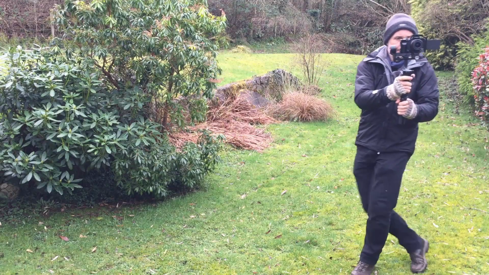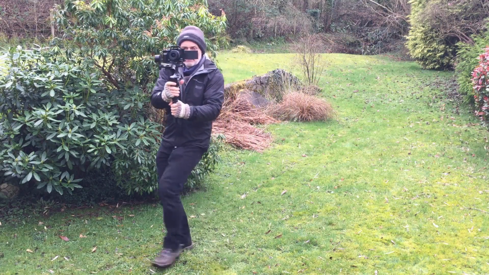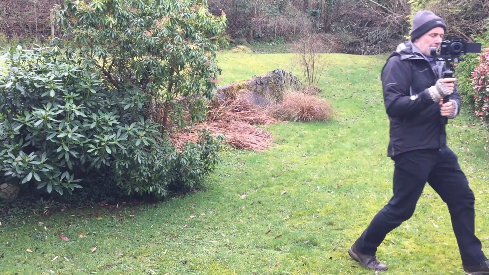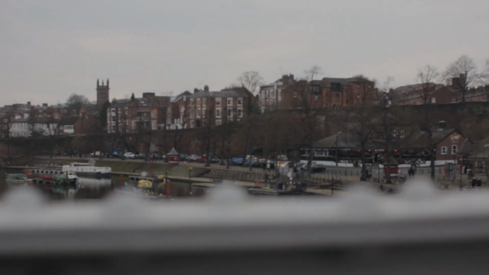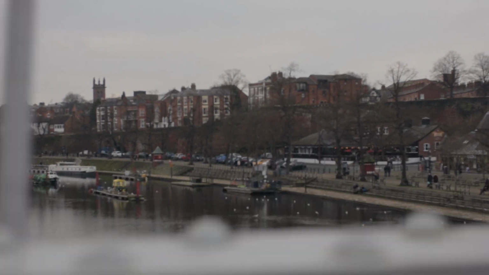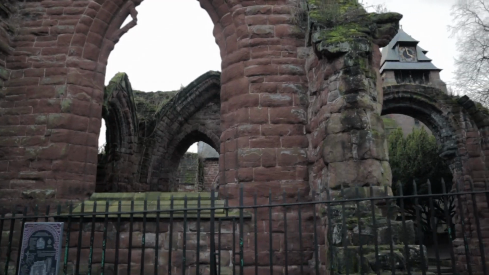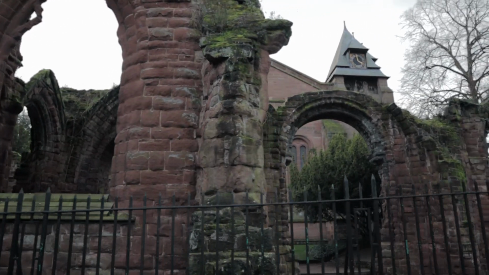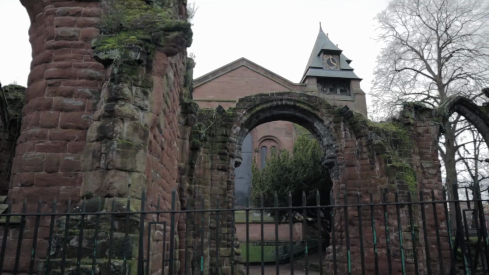Alternatively, you can either do this sideways walk, or you can walk forwards with the camera pointing sideways like I did across this bridge, and because of the foreground element you get a real sense of speed, and I really wasn't walking that quickly at all. Or walking next to this church ruin, again using the fencing to create the impression of movement.